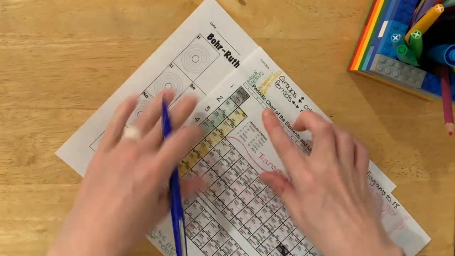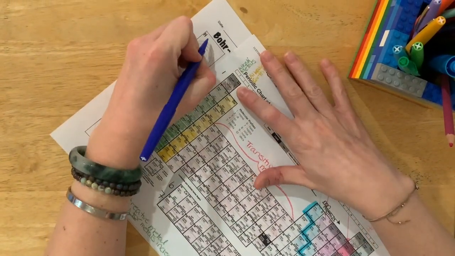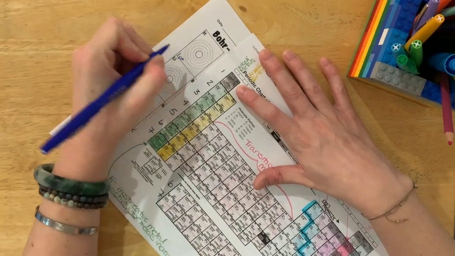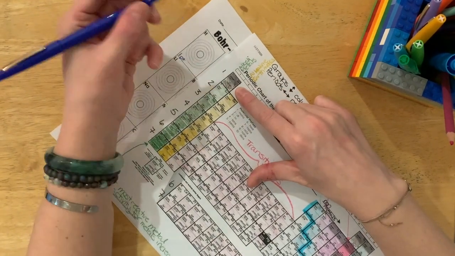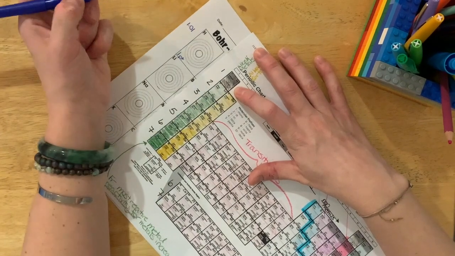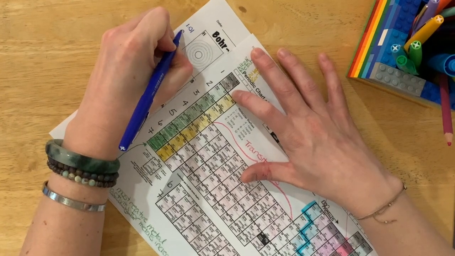So what you need to have, from the periodic table here, is that hydrogen has 1 proton. And you know the atomic mass is 1.01, which would round to 1.